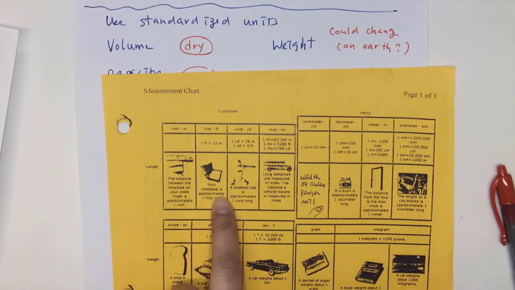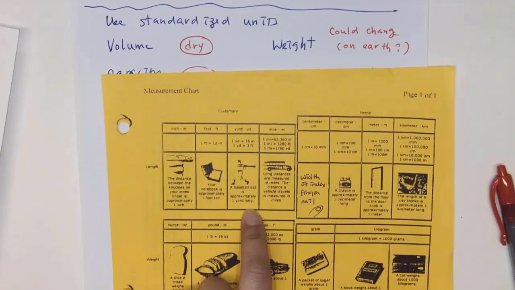For your notebook, it's approximately 1 foot tall. So any standard notebook is about 1 foot. If you put your foot on it, it's about that too, okay? And then your baseball bat is about 1 yard. That one is hard for me because we didn't use yards growing up.